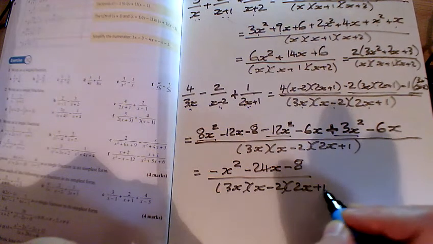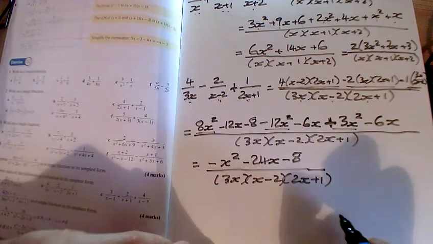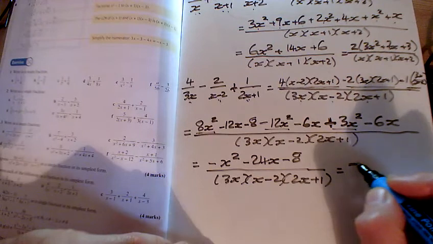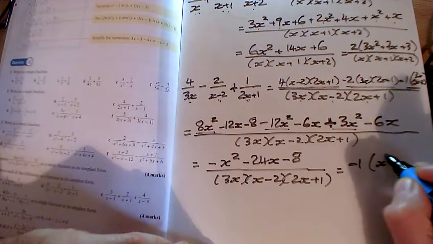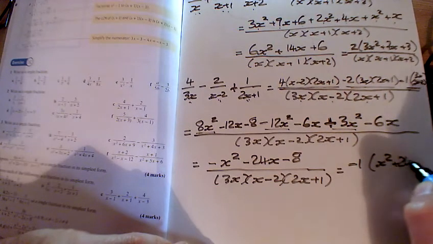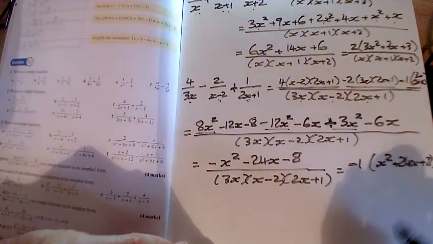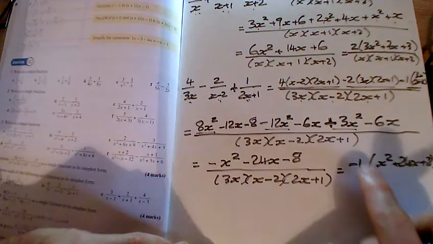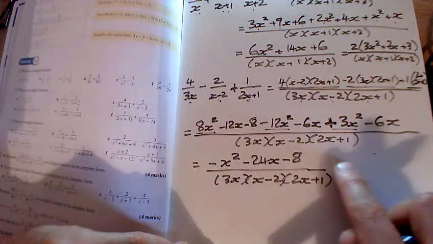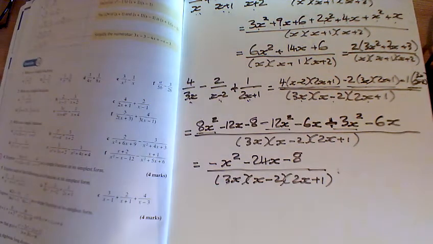All of that. Oh, shall I take a minus out of that as well? We could actually do minus 1 lots of x squared plus 24x plus 8 if you want to. You might then want to see if that factorizes. But we'll stop now. Let's stop there. It's already been going for 4 minutes and I've still got another one to do. Pause there.